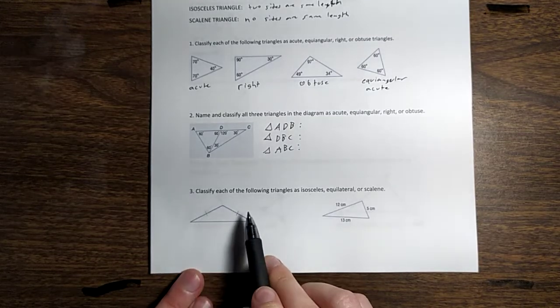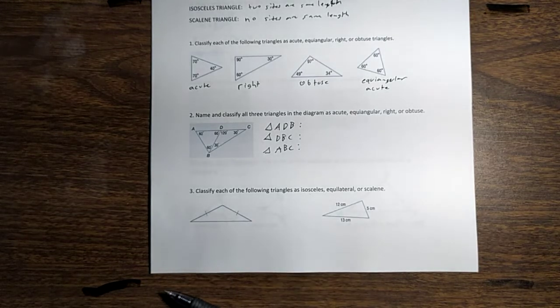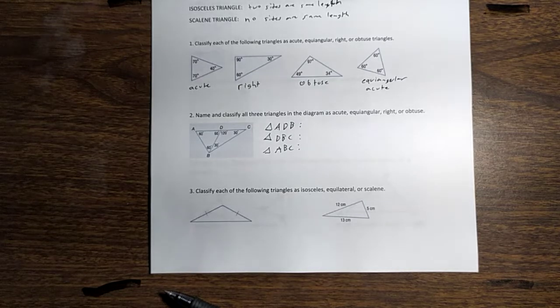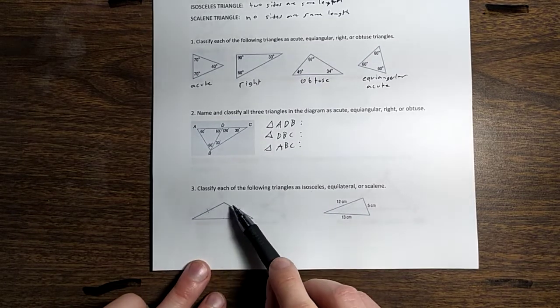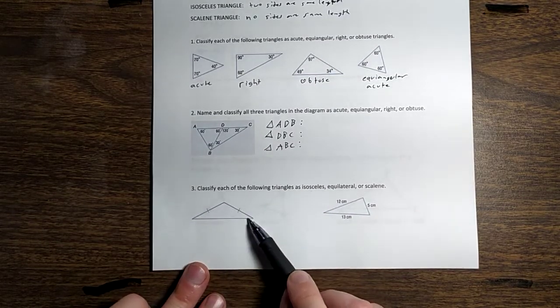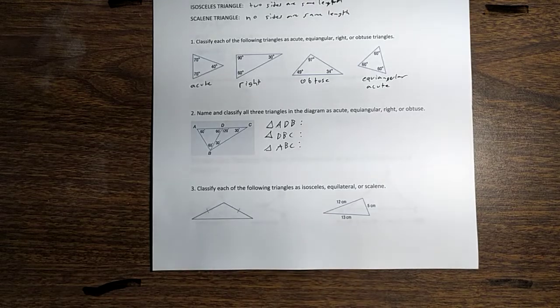If you see these tick marks, if two sides have the same number of tick marks, that means that they are congruent. It means that they're the same length. In more complex diagrams, you might see arcs on each of the angles. Those will show you that those are congruent.